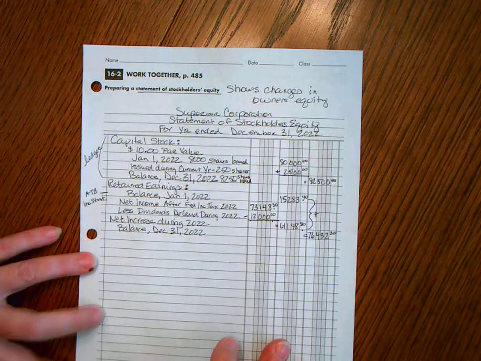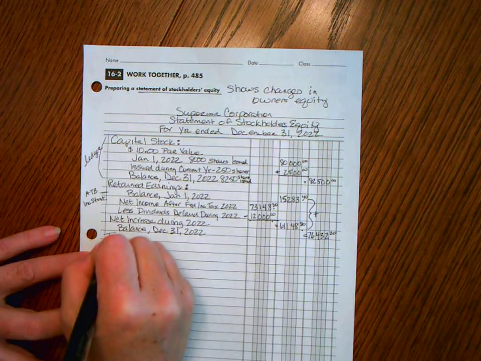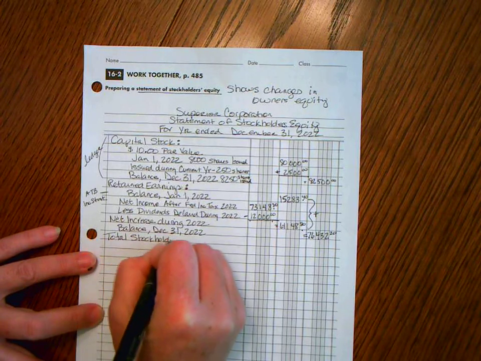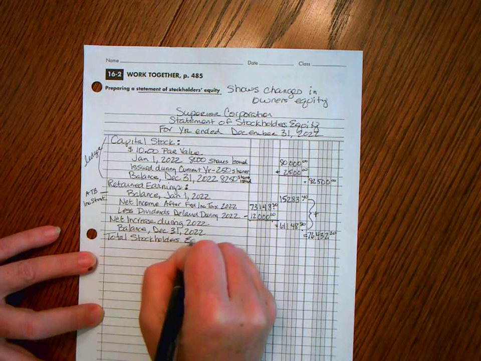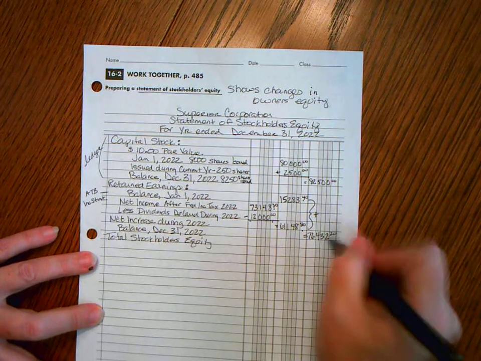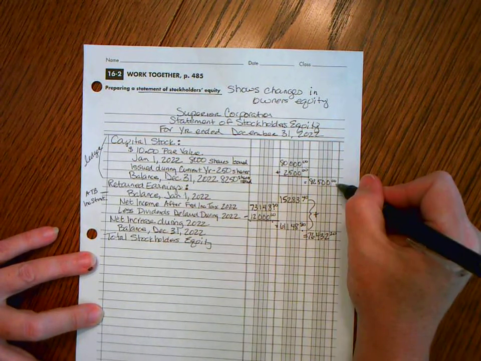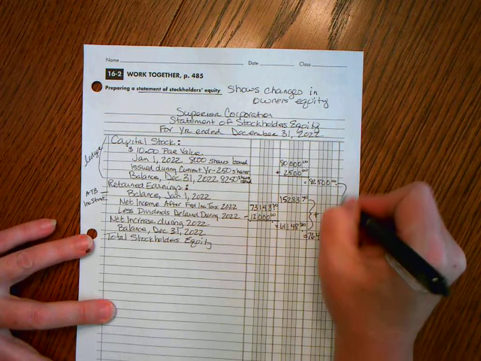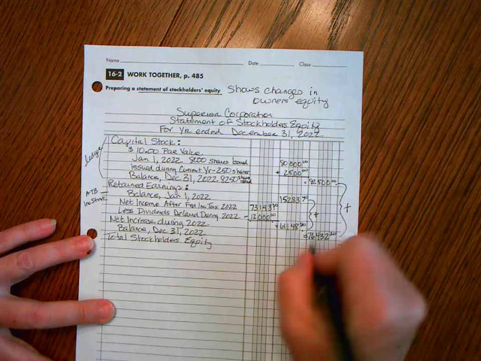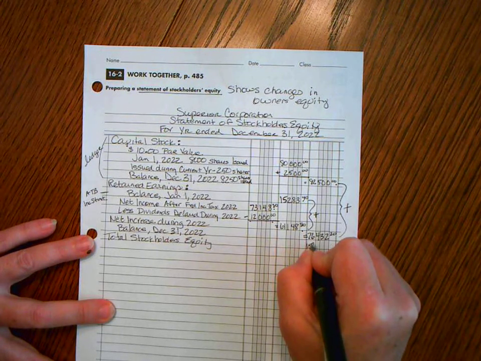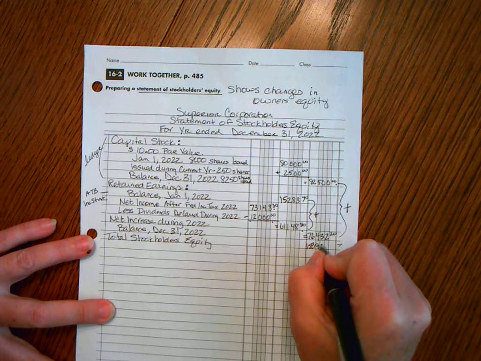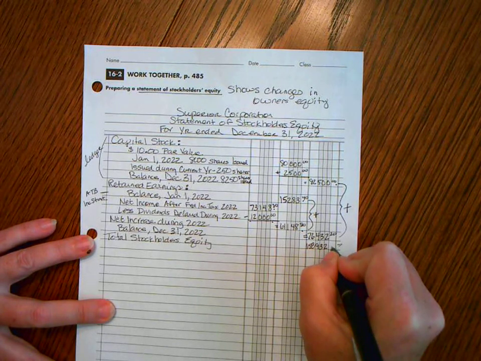Okay, and then we can give it a total, stockholders' equity. Okay, this is what we've got in retained earnings. This is what we've got in ownership. So we're going to add those two to get this number, and that's 158,932.20.